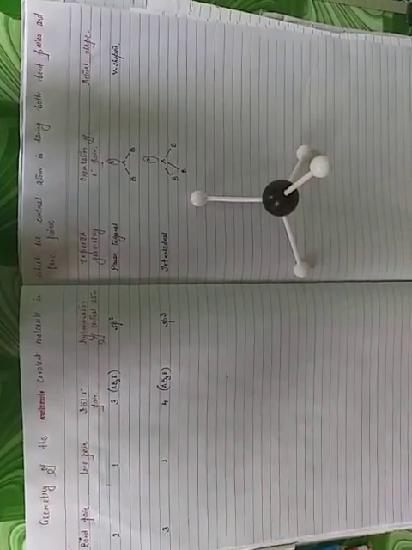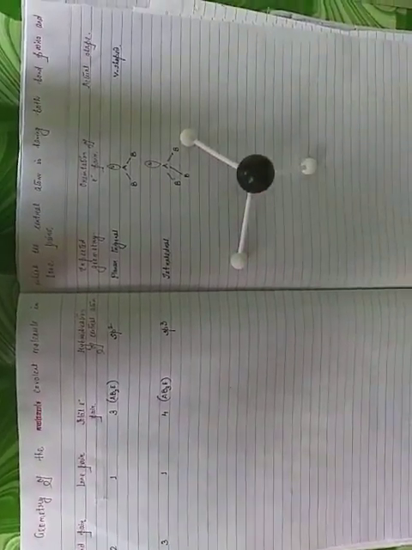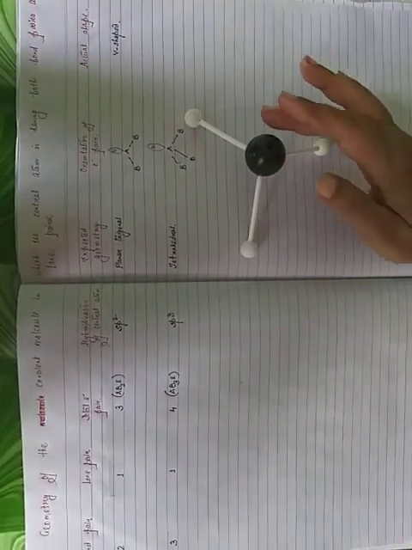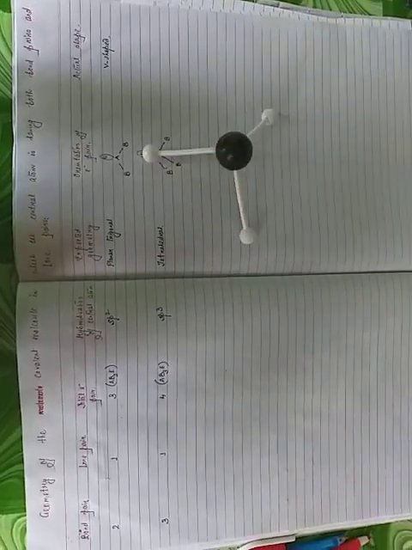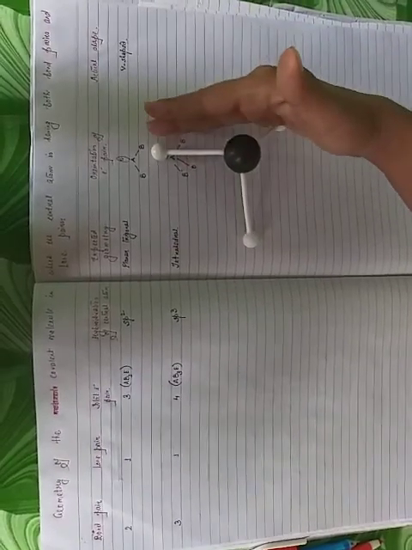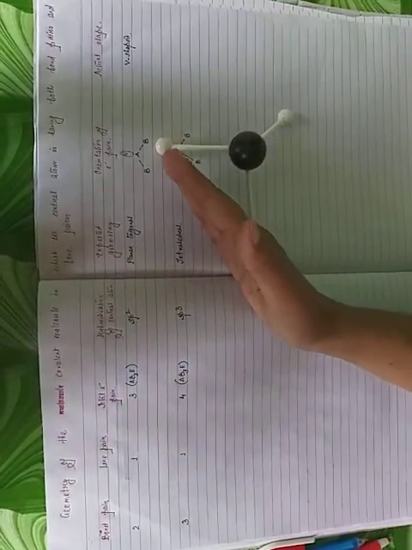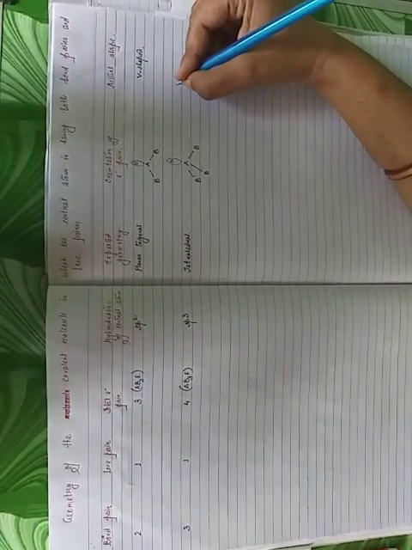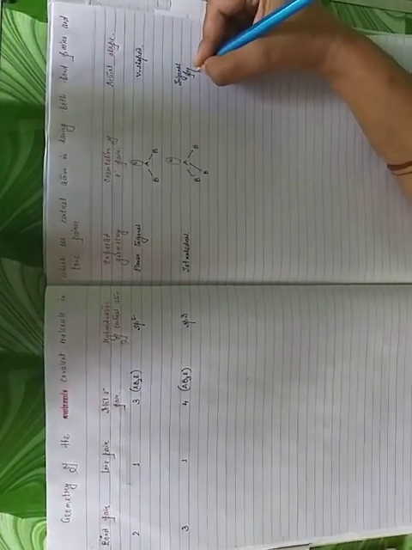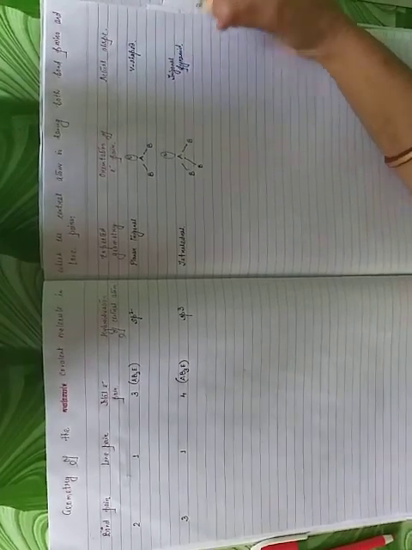This is our methane molecule, and if we just remove this, this is ammonia, with 1 lone pair and 3 bond pairs. This is called a trigonal pyramid shape. The base is a triangle, this is also a triangle, this is also a triangle, this is also a triangle. So it is a trigonal pyramid shape.